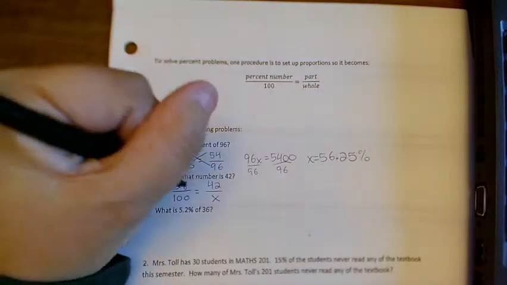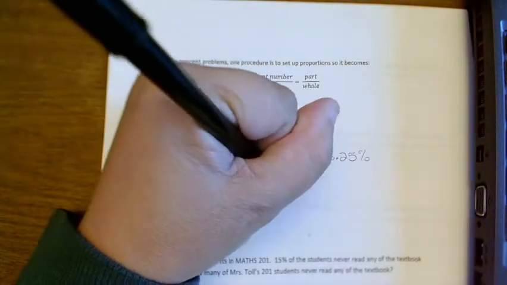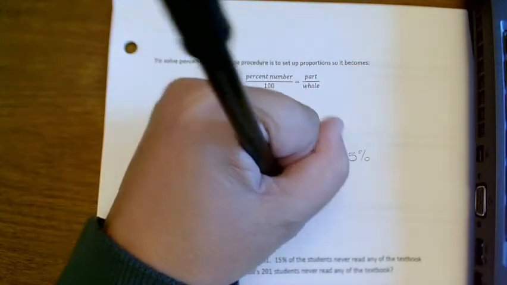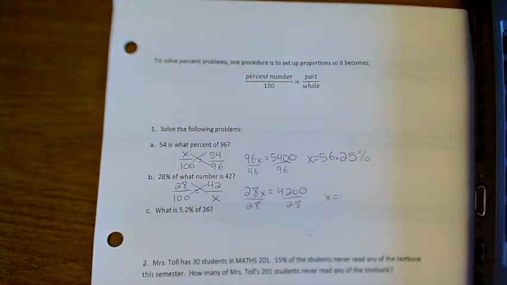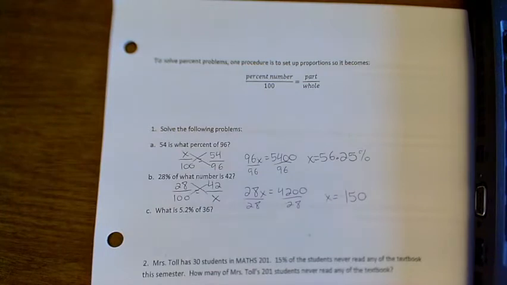All right, so if we cross multiply, 28x is 4200. So divide both sides by 28. So let's see what that is. 4200 divided by 28. So 150. So 28% of 150 is going to be 42.